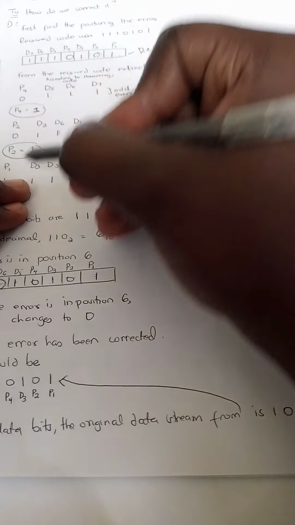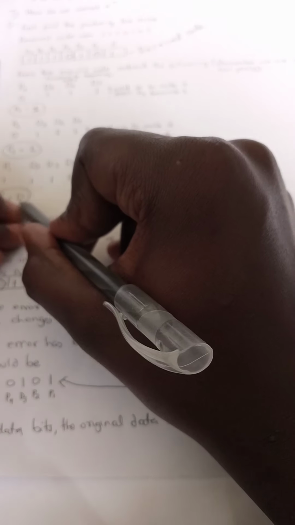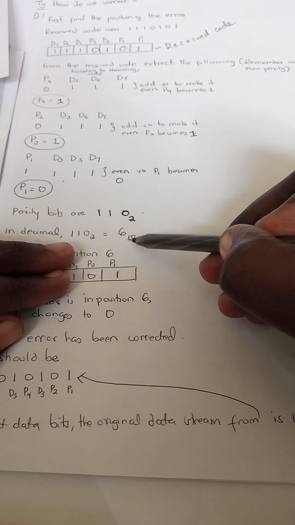And we look at the data bits 3, 5, and 7. 3, 5, and 7 are also 1, 1, 1. So we have even number of ones, so P1 becomes 0. So the parity bits for the received code that we calculate using the received code, we found it is 1, 1, and 0. Okay, so this is in binary notation. In decimal notation, 110 becomes 6.